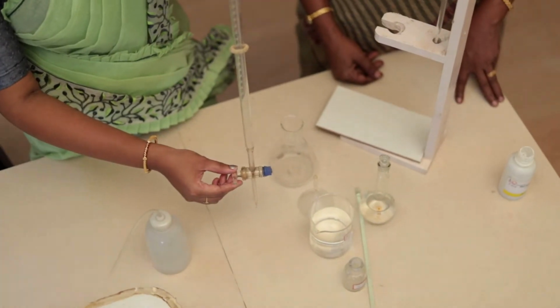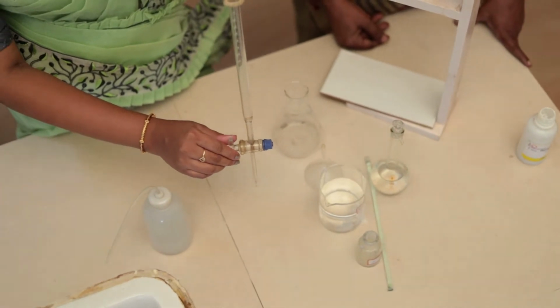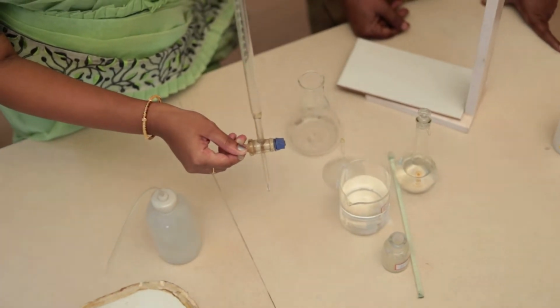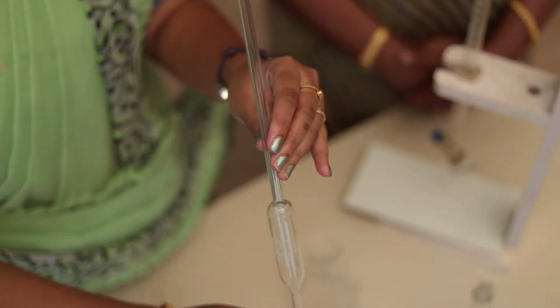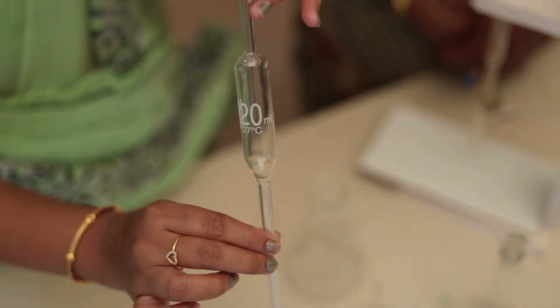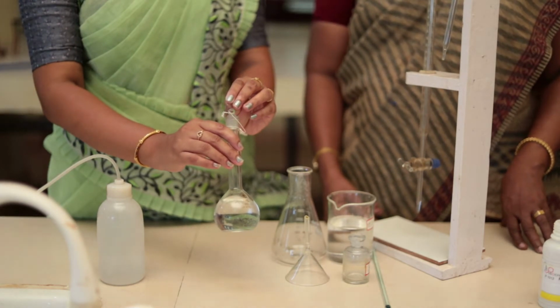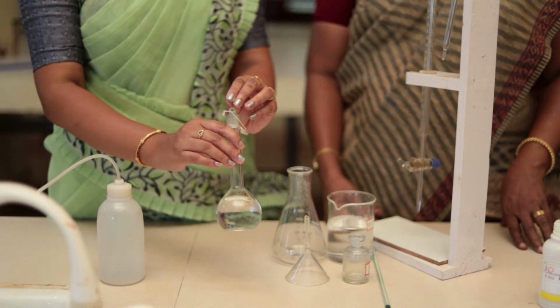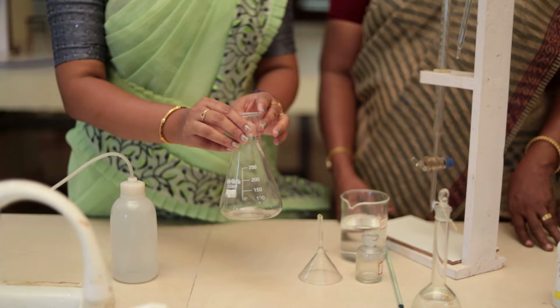First one is burette. Burette is filled with acid used for the titration. This is 20 ml pipette. We measure alkali in pipette. This is 100 ml standard flask. In standard flask, we make up the alkali solution. And this is conical flask in which we do the volumetric analysis.